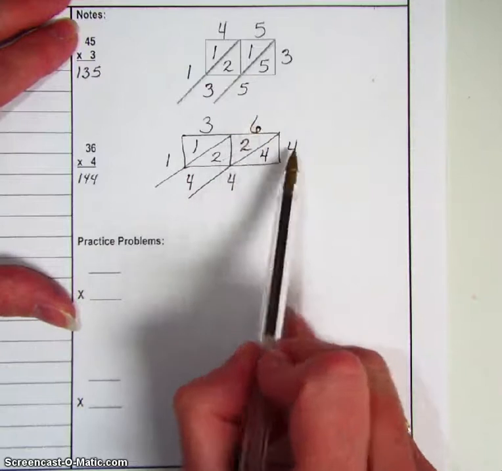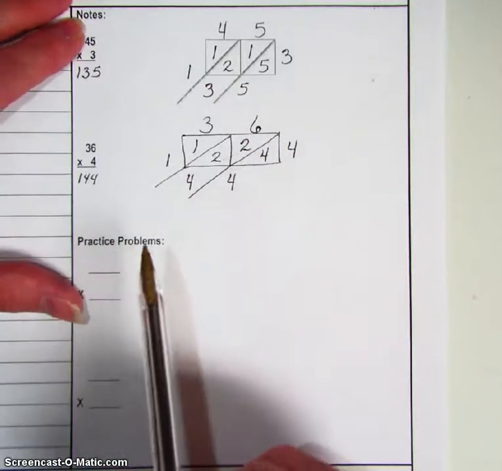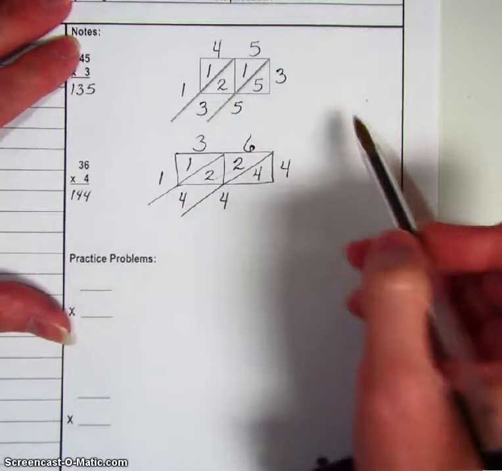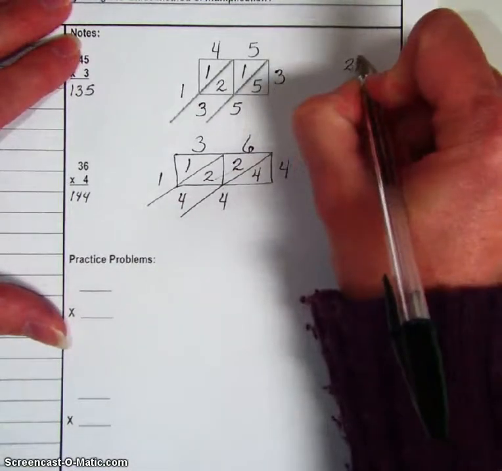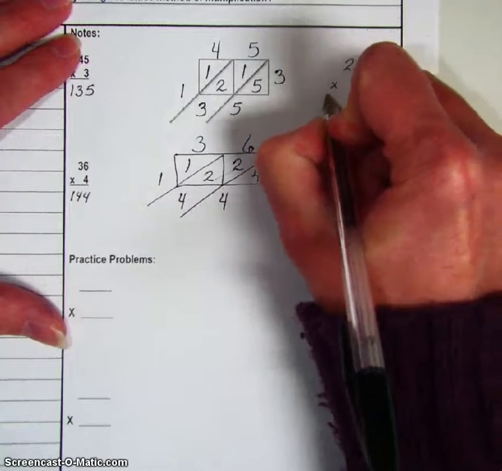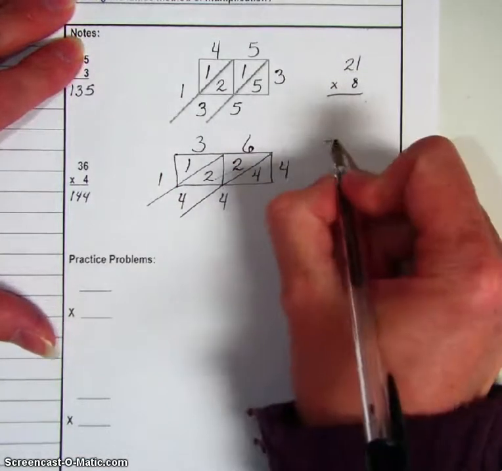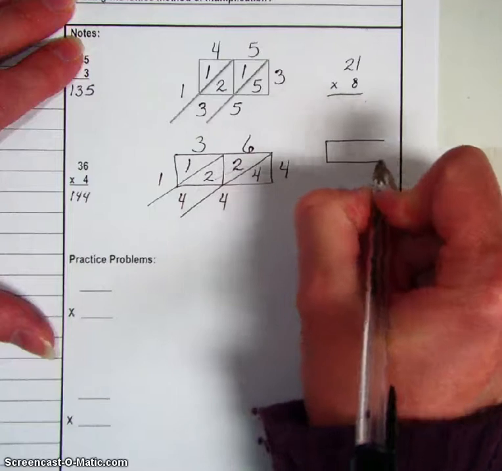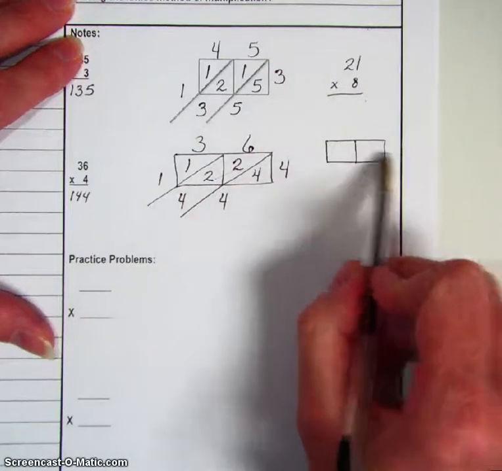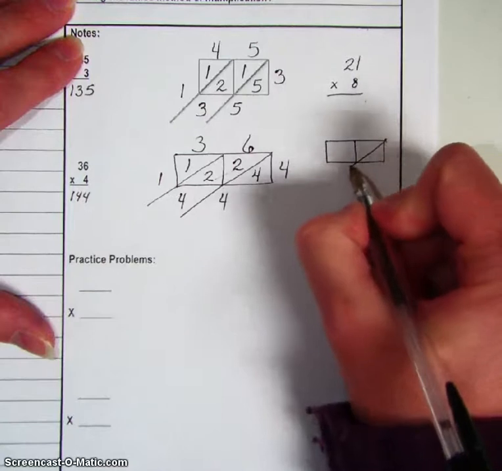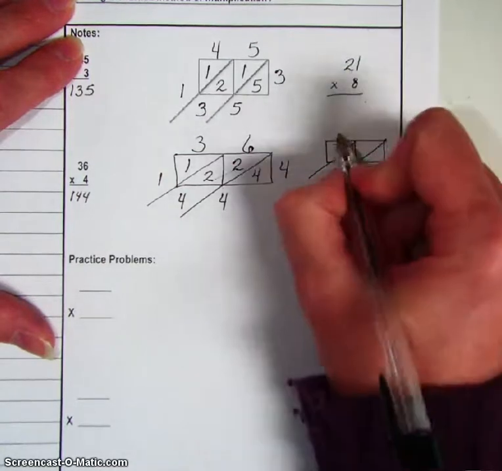For all of these examples I've showed you, each of the numbers I multiplied together ended up with some 10s and some 1s. Sometimes that's not going to happen. So let's look at a sample where it does not happen. Let's try the problem 21 times 8. Once again, I need 2 columns and 1 row. So I'm going to write that on here. There's my 2 columns. I have 1 row. I'm going to draw my diagonal lines. Then I'm going to write my numbers on there.